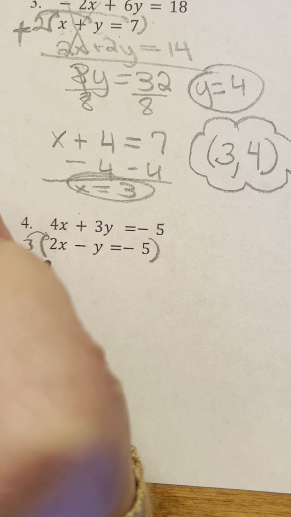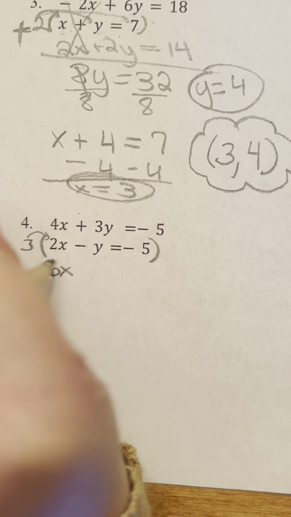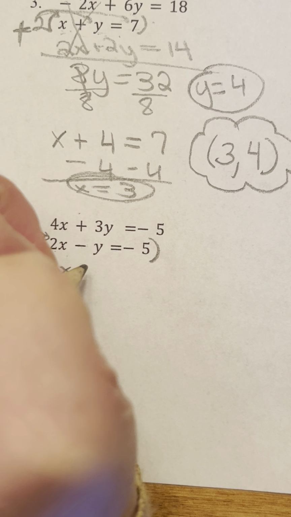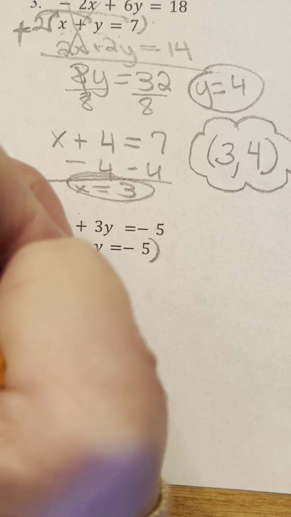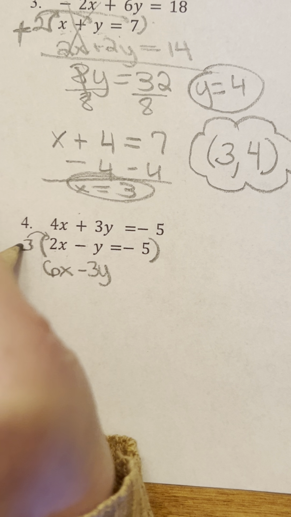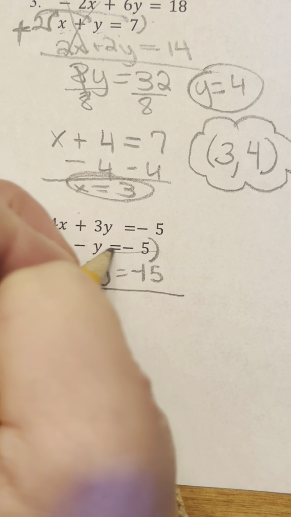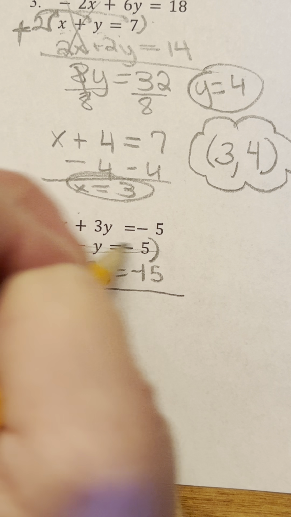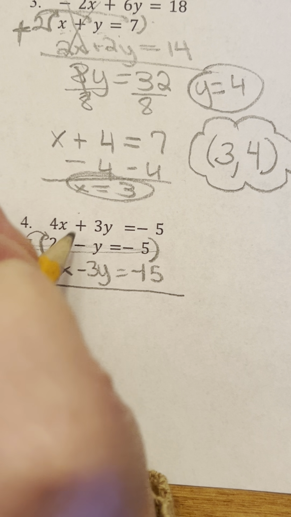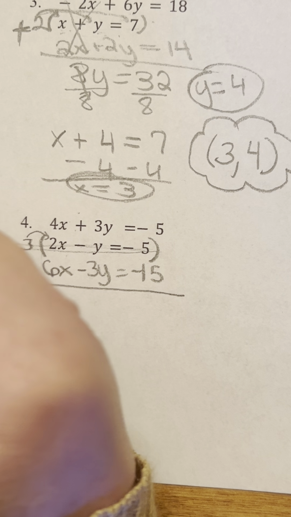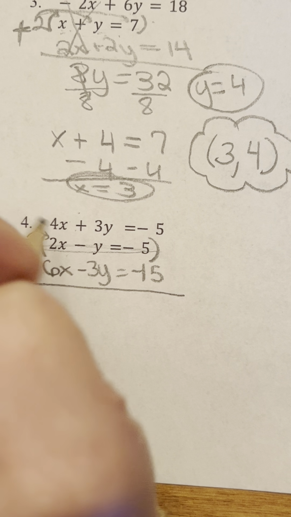Then we've got 2 times 3x, which is going to be 6x. Here's your 3 times the -1y, which is going to give you -3y. That's what you were going for. And then the 3 times the -5, which is -15. Now that we've rearranged this equation right here, I'm just going to put a light line through it. We're not using that anymore. We're using these two. Put a big plus sign, and we're going to add vertically.